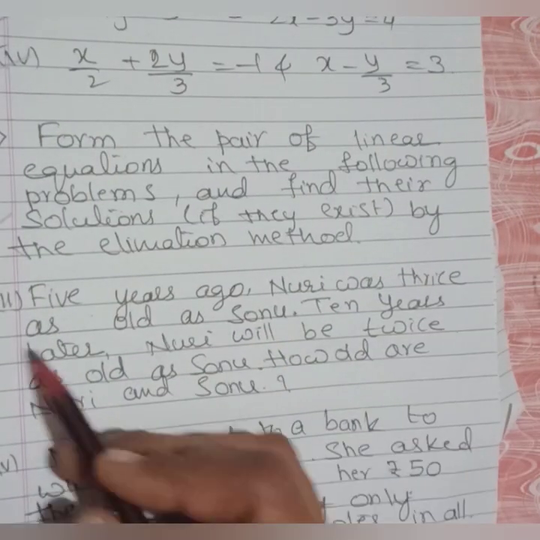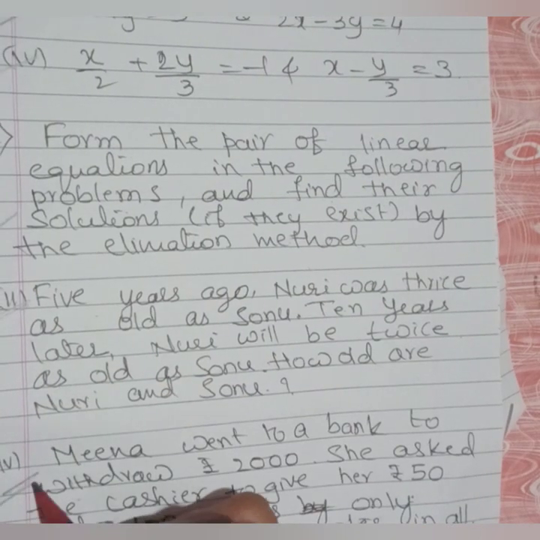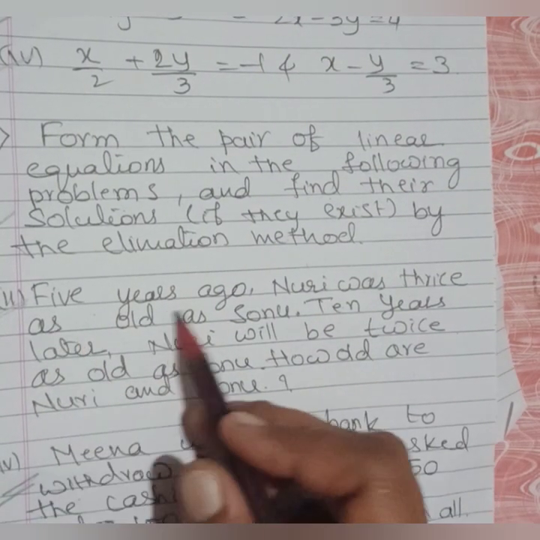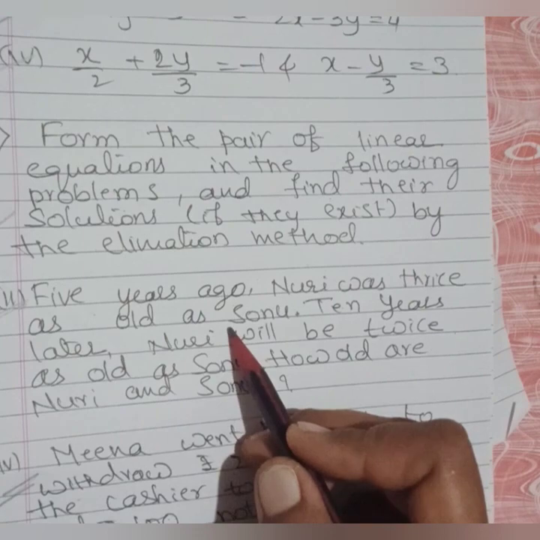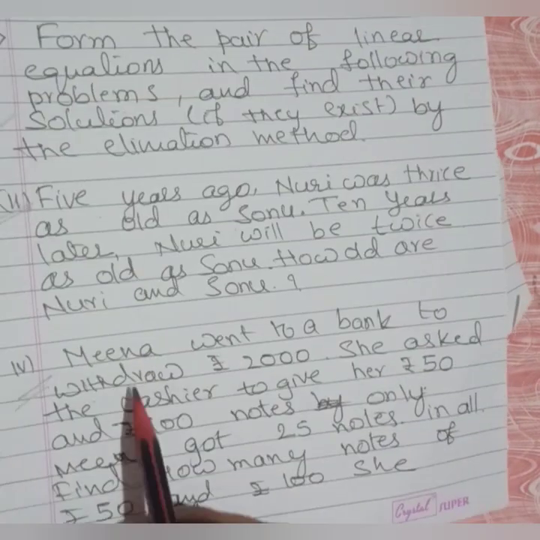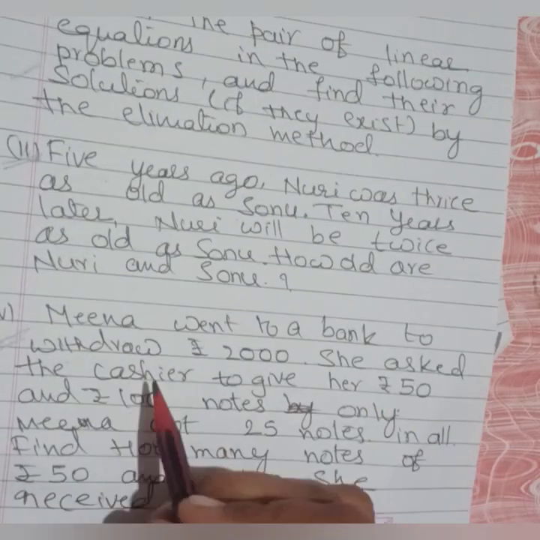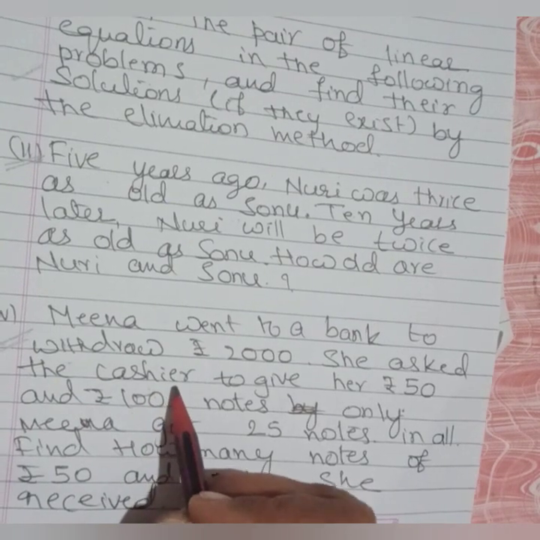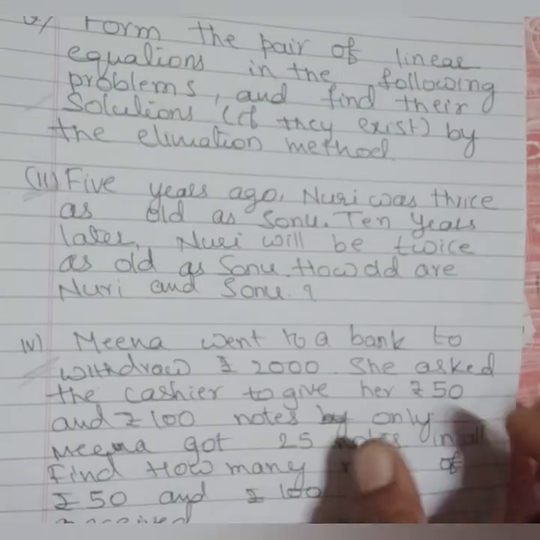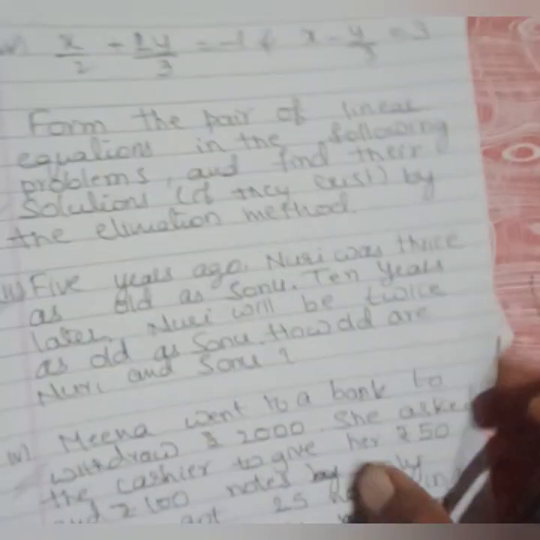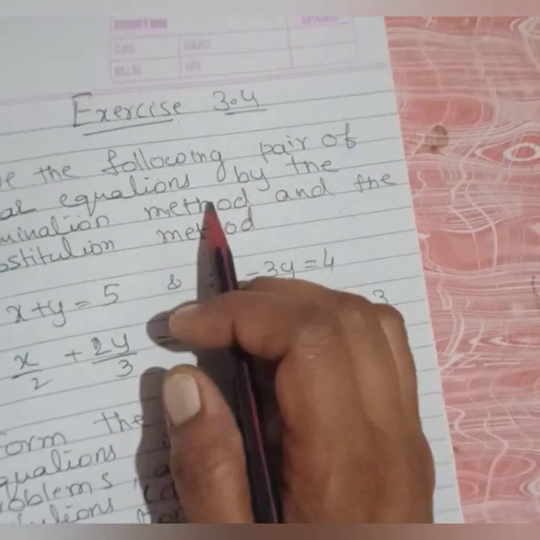Here the second one you try and the fourth one you try. What is the second here? 5 years ago Nuri was thrice. Once again, an age question will be asked. Then Meena went to a bank, and it is once again important for 4 marks. You try this, the fourth one of the second, of exercise 3.4.